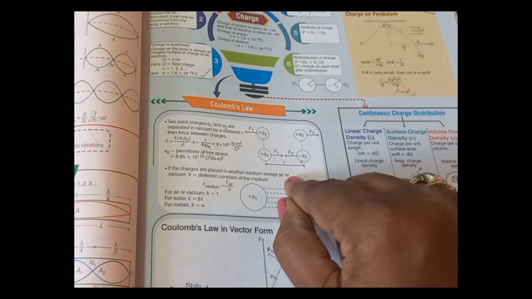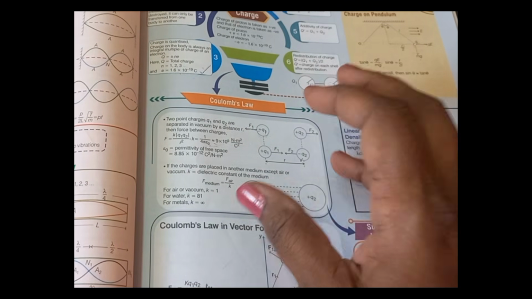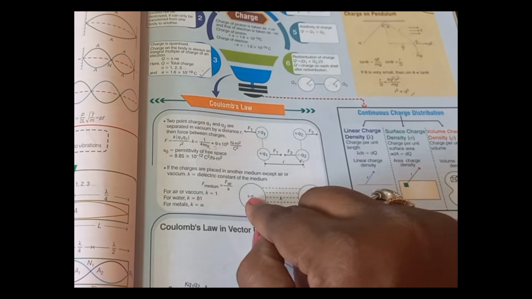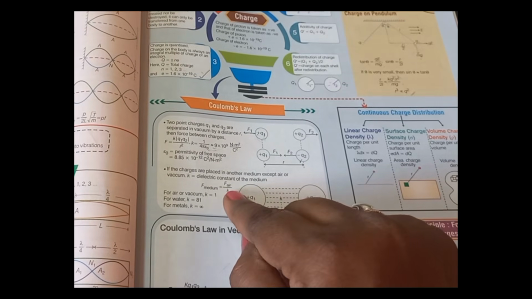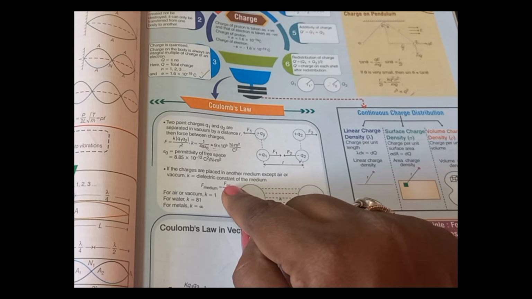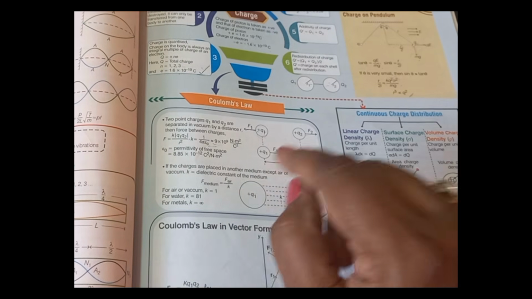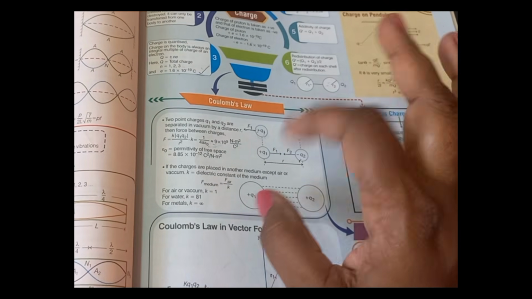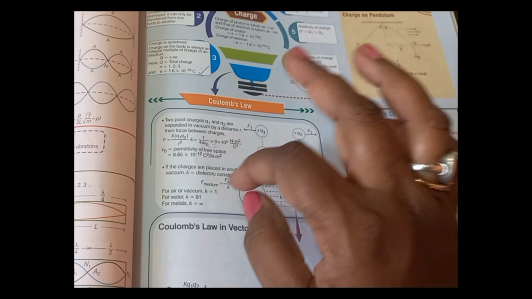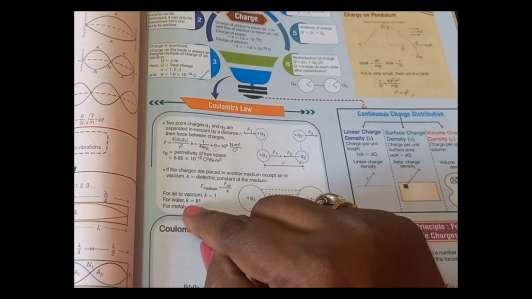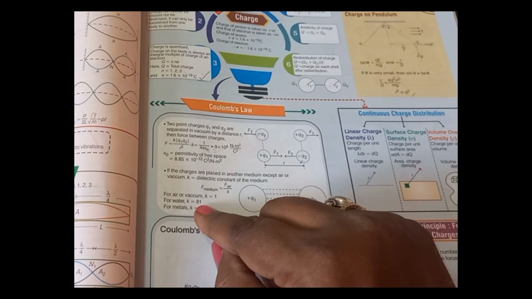If the two charges are placed in a dielectric medium, then F medium equals F air, that is the force in air when the charges are kept in air, divided by the dielectric constant. The dielectric constant will be given, or if it is not given, other terms can be given and you can find out the answer. For water, K is 81, in vacuum K is 1, and for metals K is infinity.